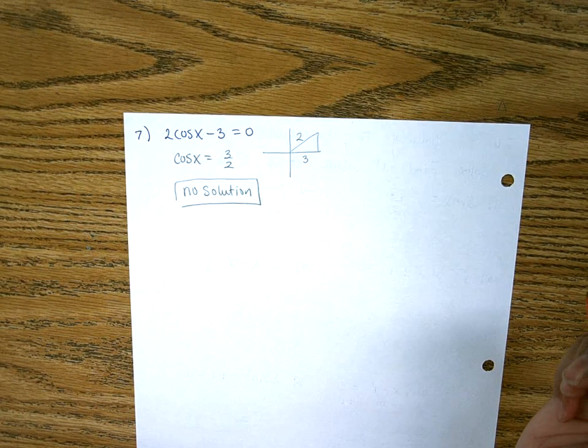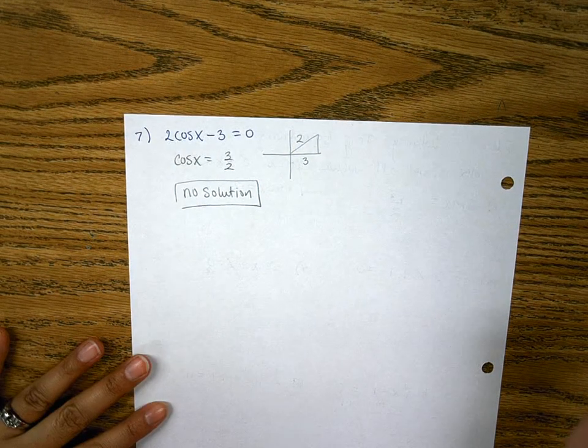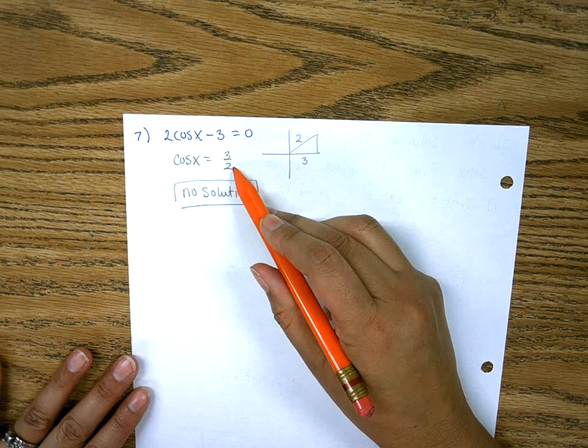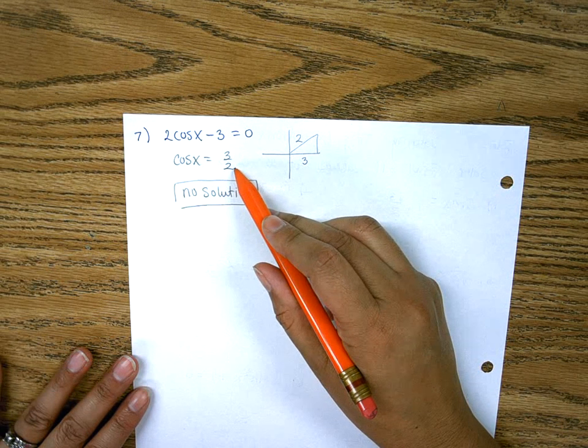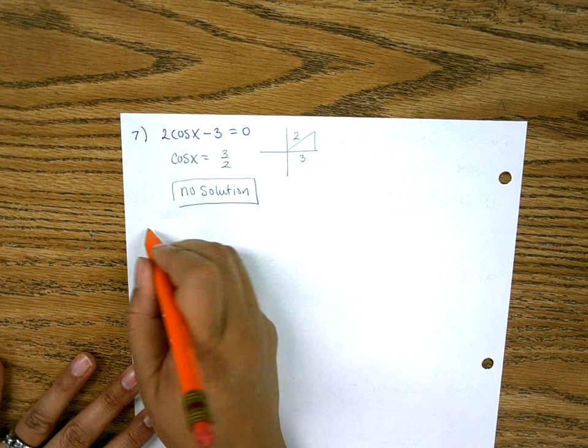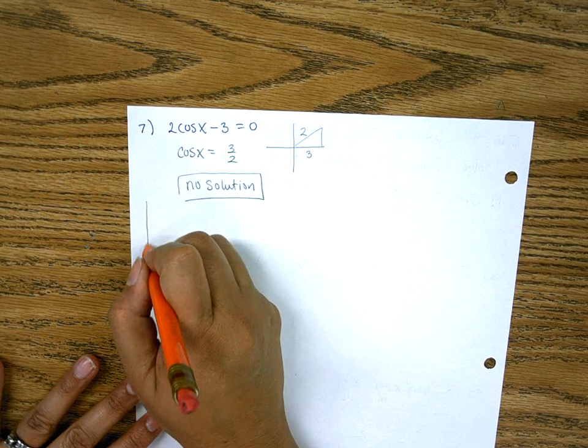Now I'm going to show you quickly another way you could have figured this out. Before I do, one more time, cosine is adjacent over hypotenuse, and the leg should not be bigger than the hypotenuse.